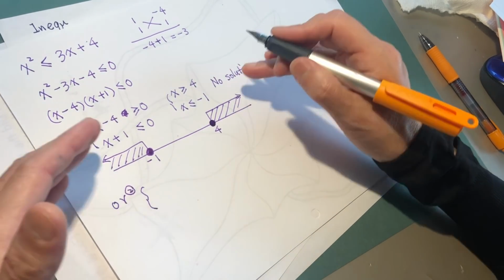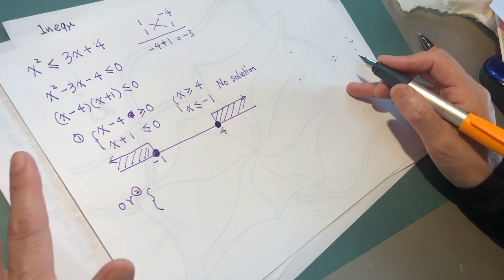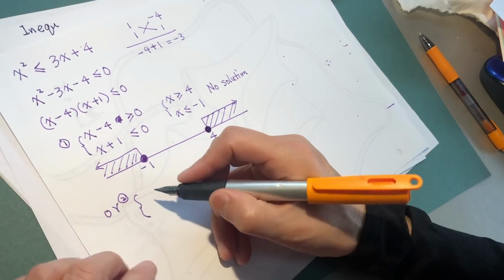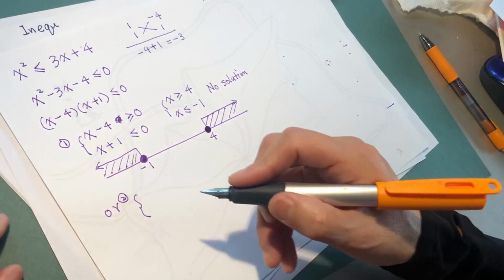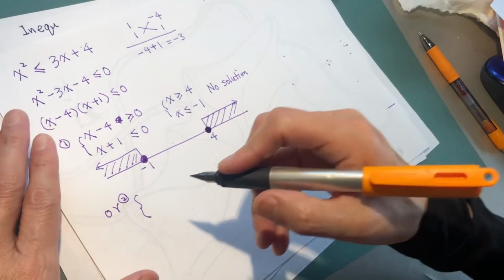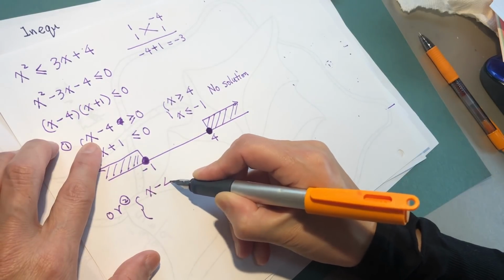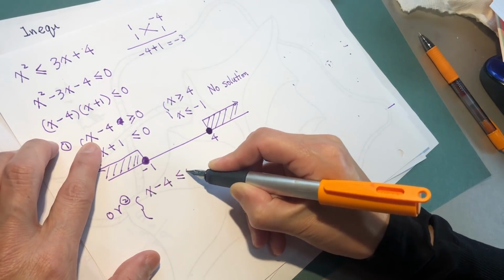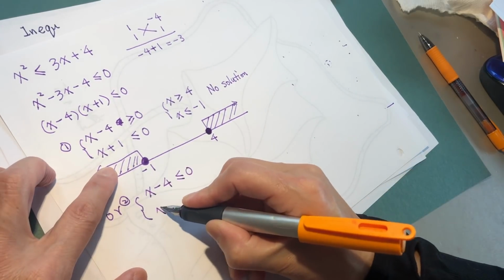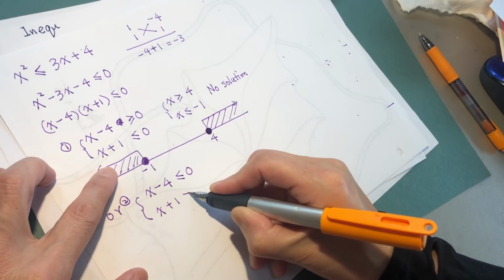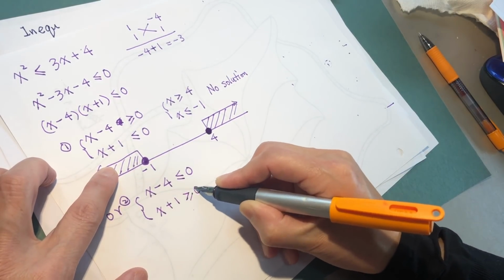First way does not end up well. Well, you end up in court. Okay. The second one, let's see, can we end up in a good family? So x minus 4 smaller or equal to 0, and x plus 1 bigger or equal to 0.